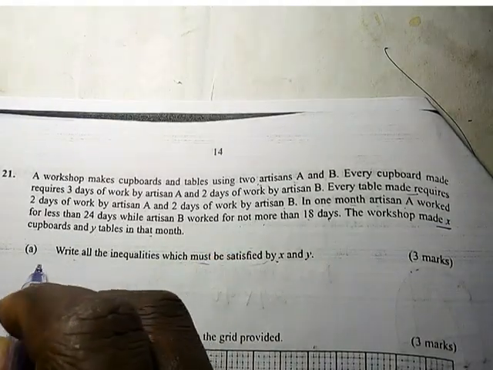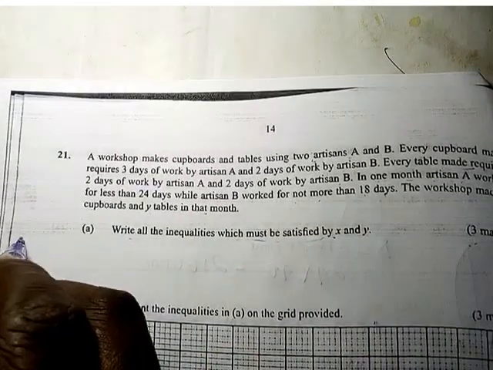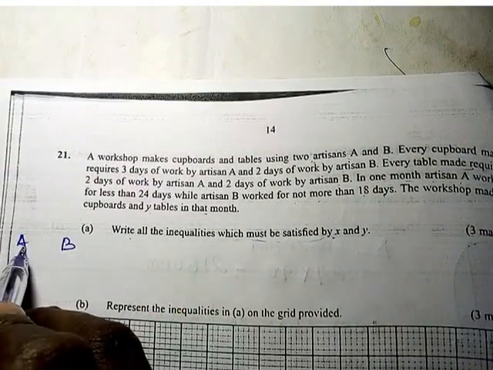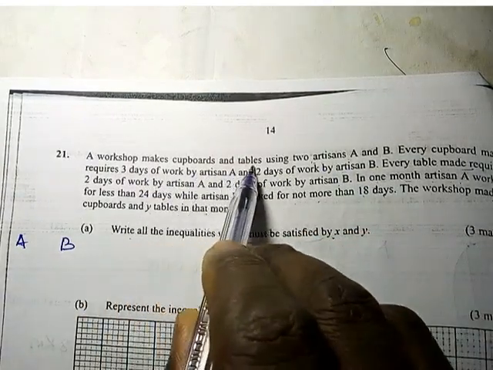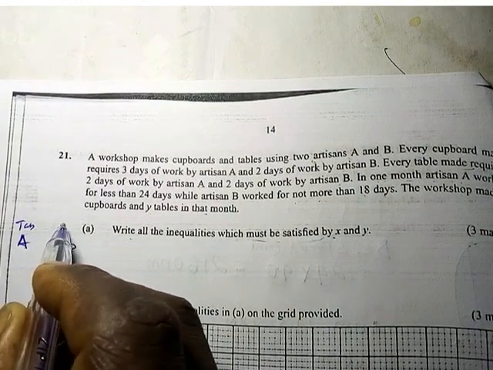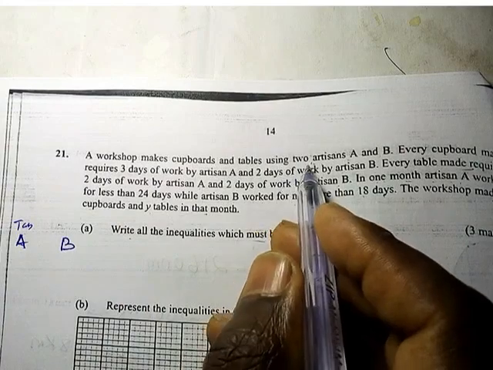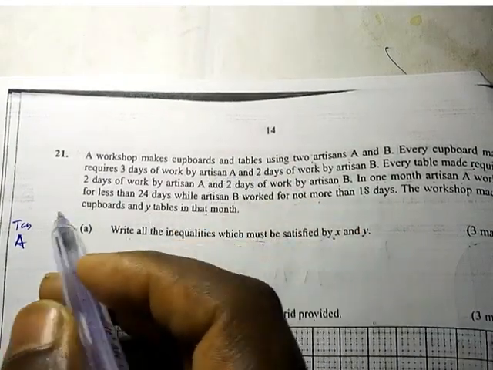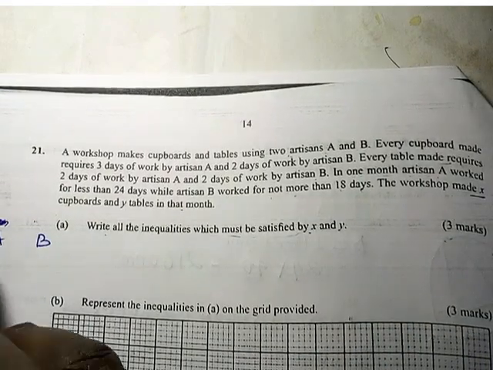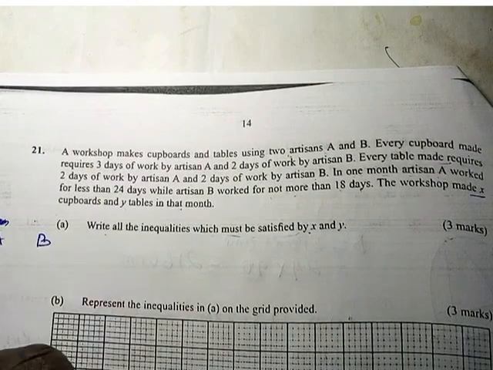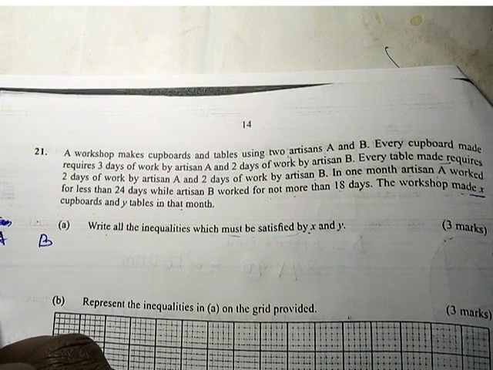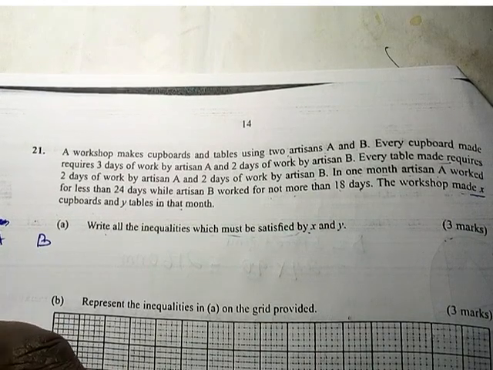So it is important that you note everything. We have artisan A and artisan B, and the workshop makes cupboards and tables. So we have 2 artisans, A and B. Now the workshop made X cupboards, so cupboards are represented by X, and tables by Y.